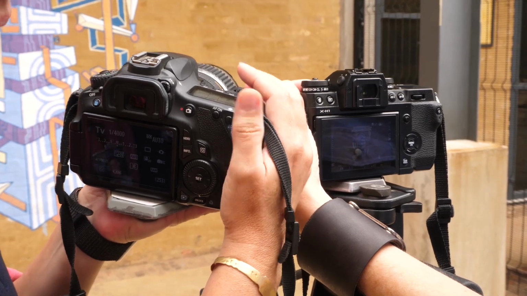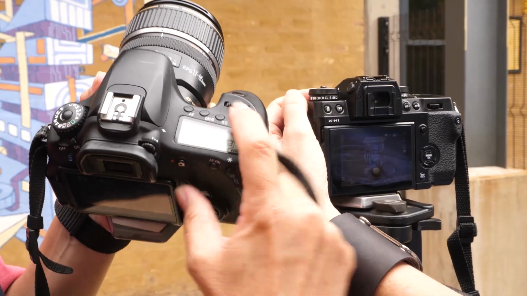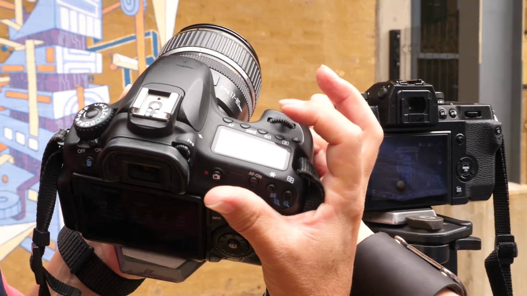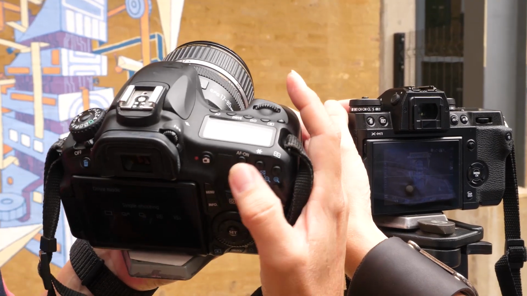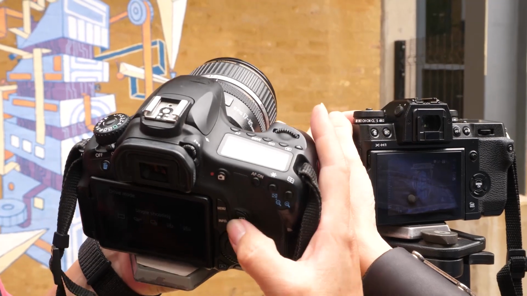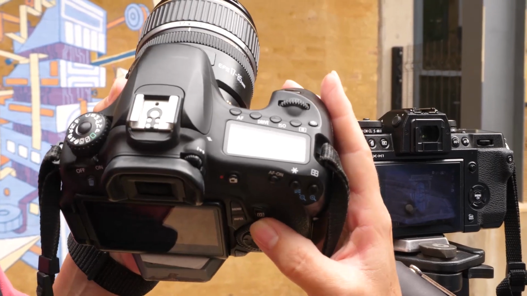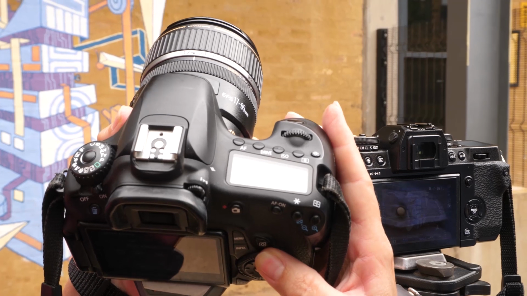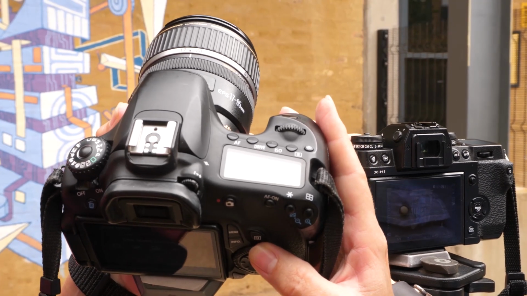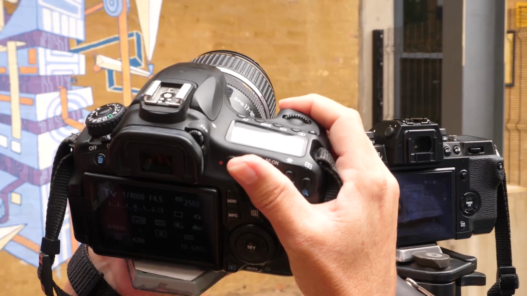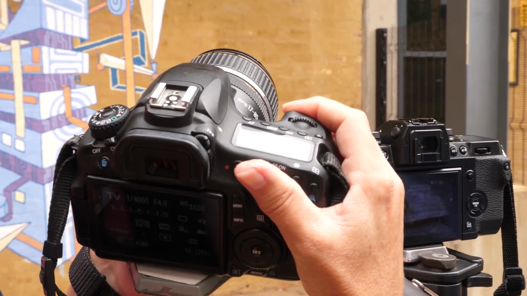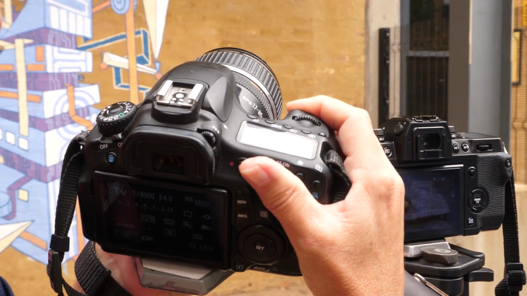Just to confirm, you are looking for a drive button on the Canon. I'm going to turn my dial, and that's high speed, low speed, and then one shot. So to confirm, when I'm in one shot, I press the shutter down, I can't take another shot.